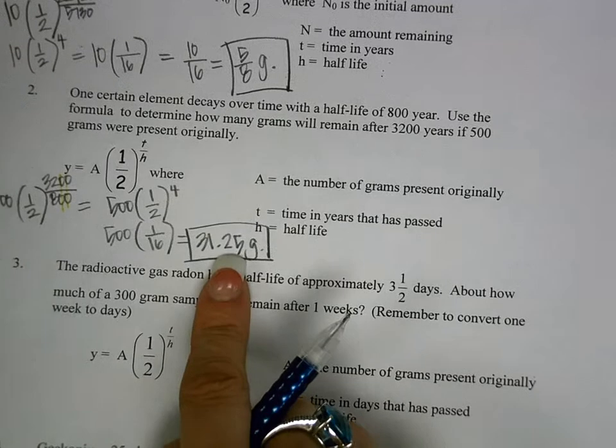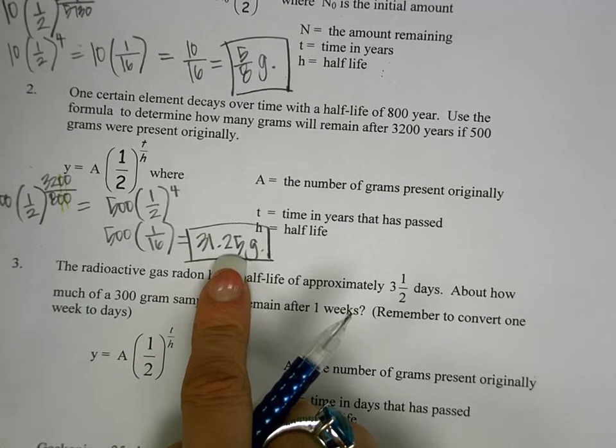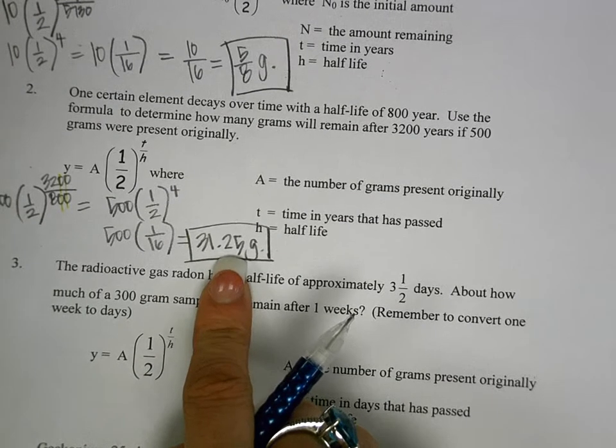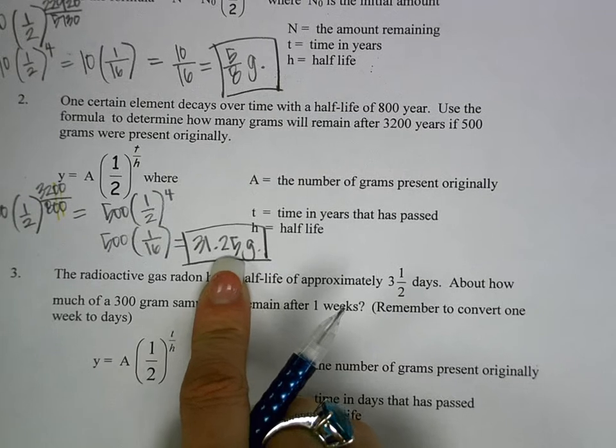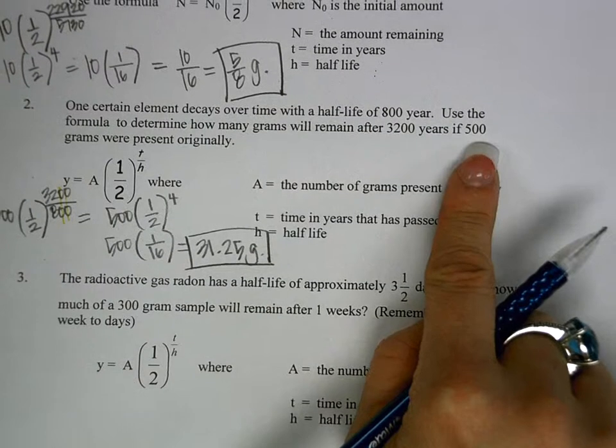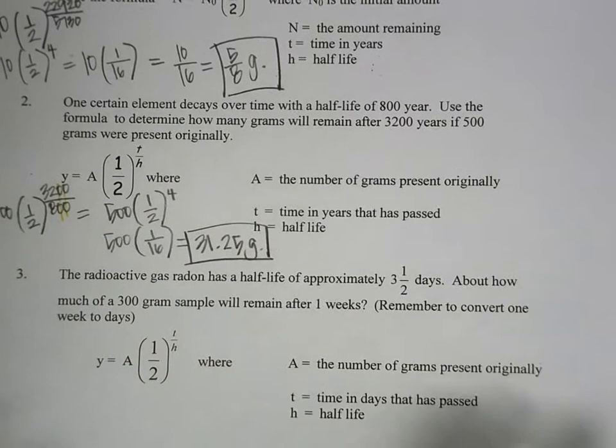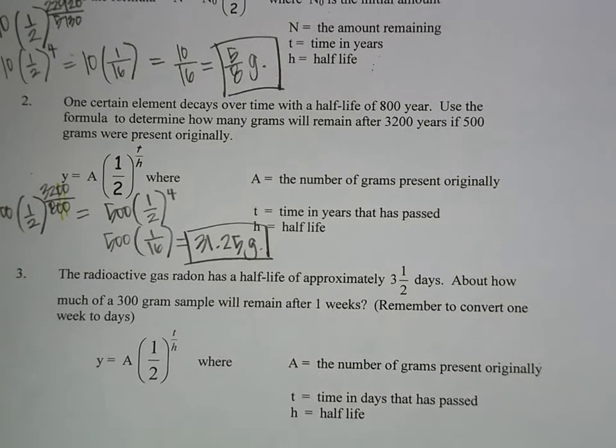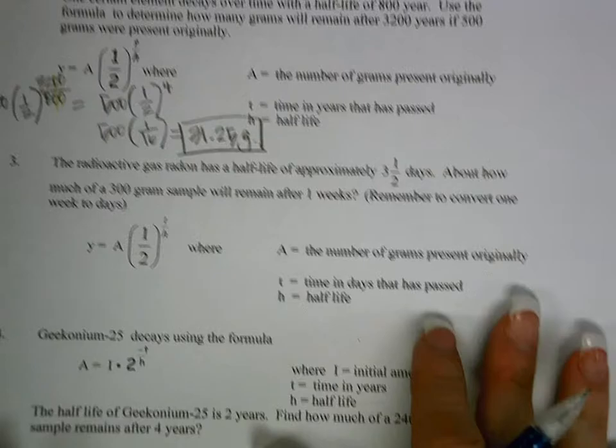Now, if for some reason you messed up and lost the decimal place here and you got 3,125, would that make any sense? No, because you started with 500 and we know that this is decaying. So use common sense and think about it when you get an answer. Does this make sense? Especially because we're dealing with a lot of decimals and fractions.